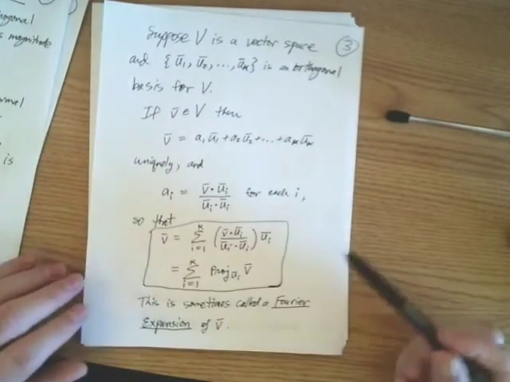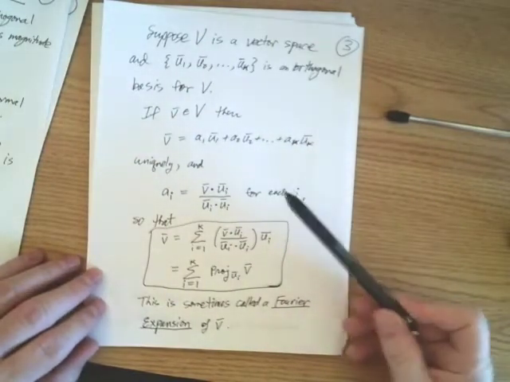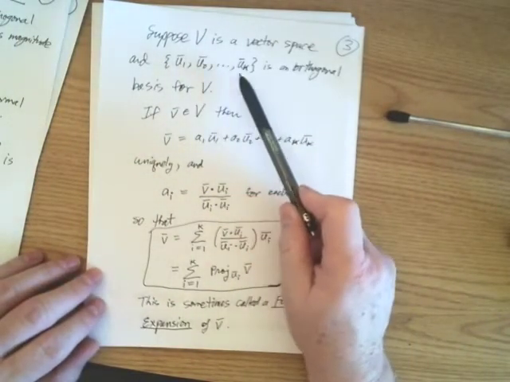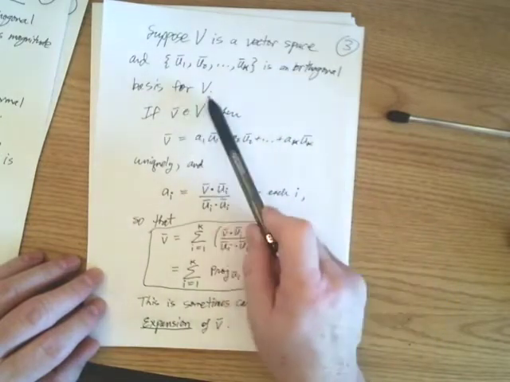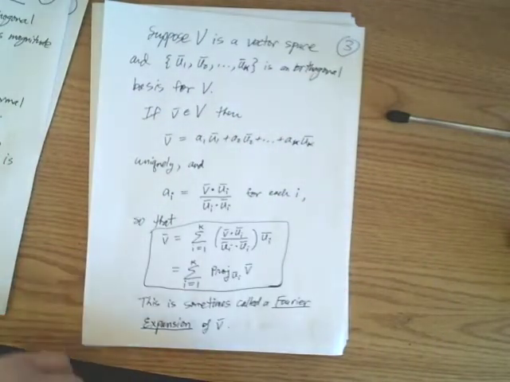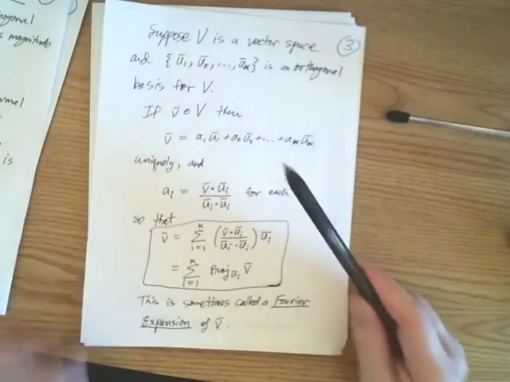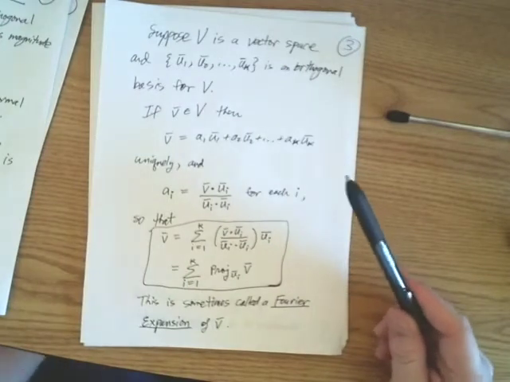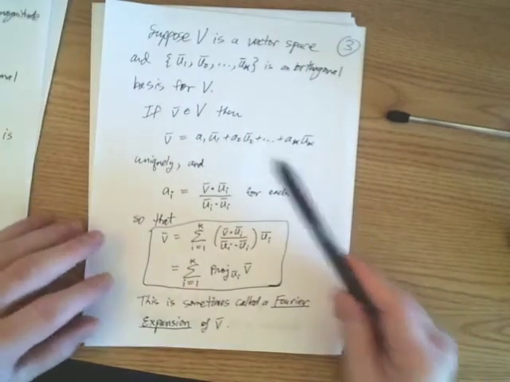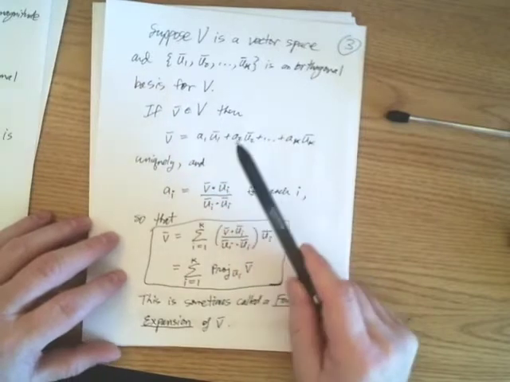Some things we do with these. Suppose V is a vector space, and u1, u2 through uk is an orthogonal basis for V. I just used a different subscript, k instead of n. Usually we use n or m, but I'm going to use k this time for no particular reason.